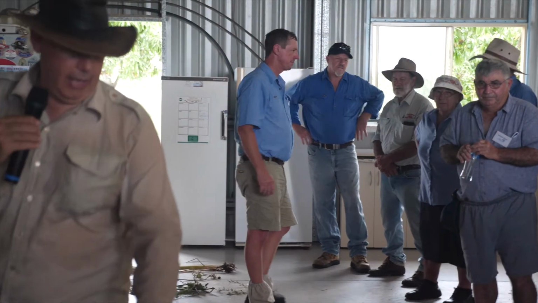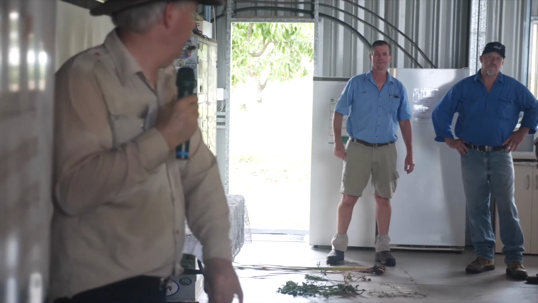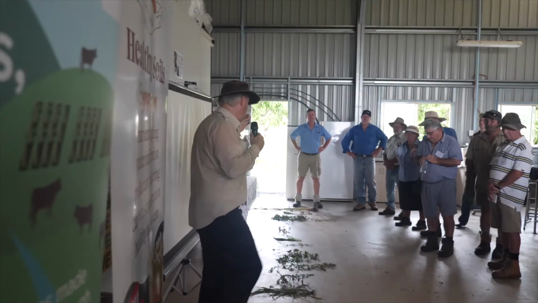We're thinking it may be digit grass. If it was digit grass, is it down here or is it up here? Would it be down there or up here? Normally it's a lot higher.